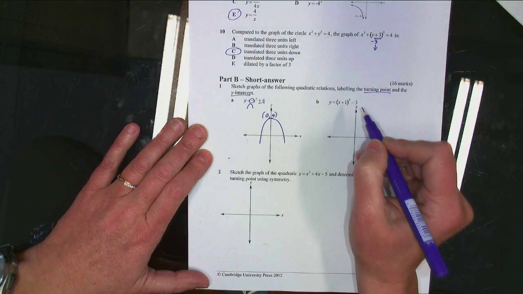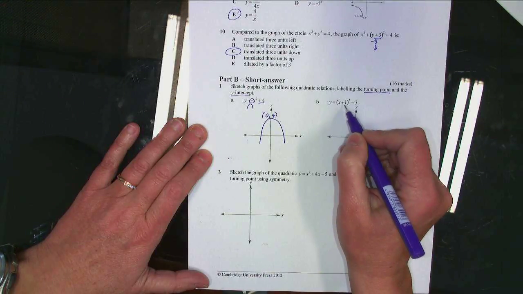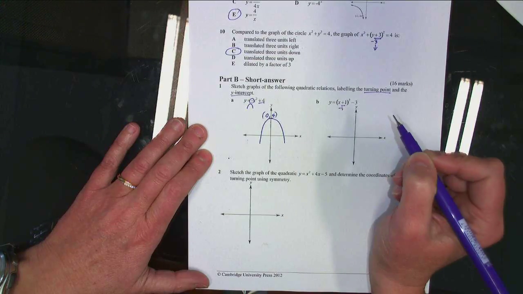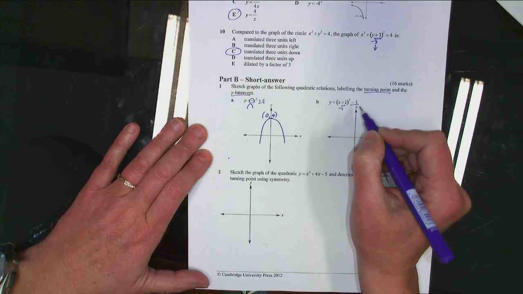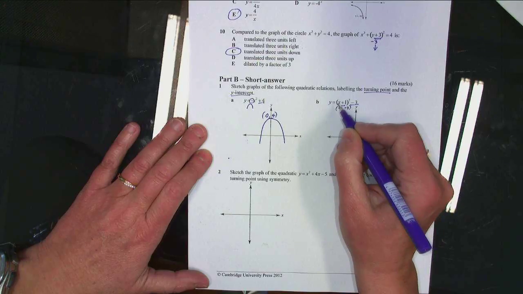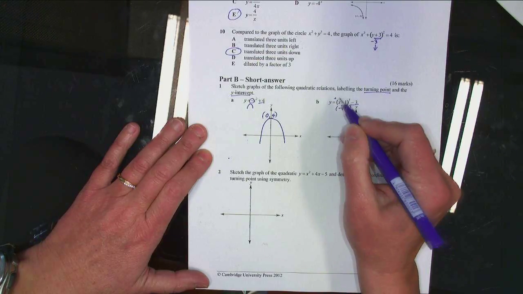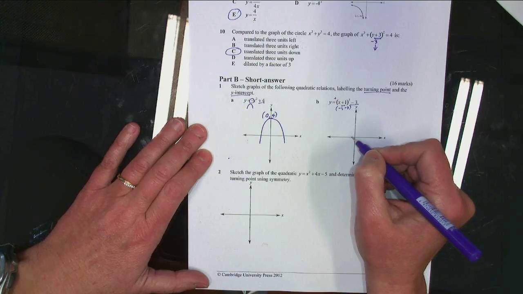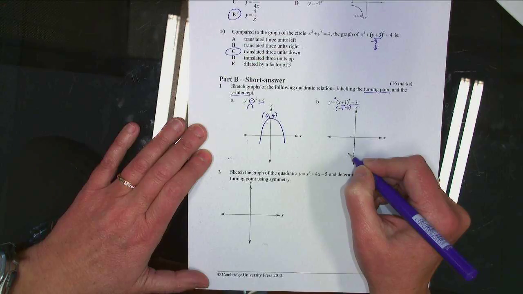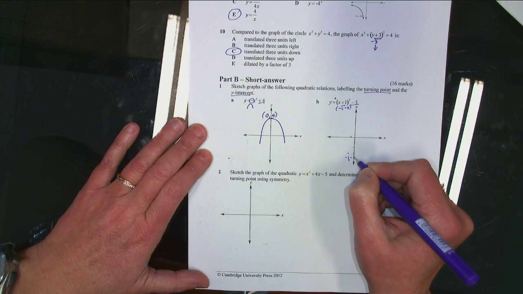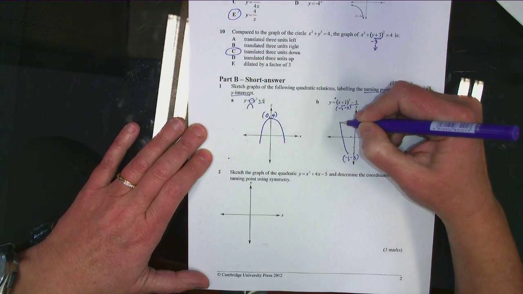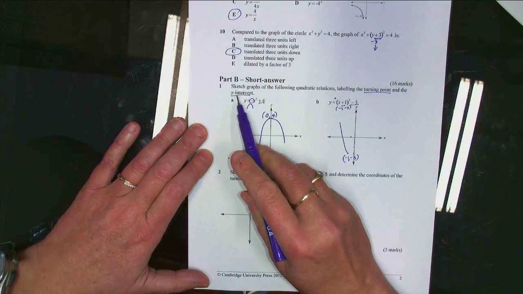Second question, looking at this, we know in this form that we're going to have minus 1 as the x-coordinate of our turning point, and this is going to be our y-coordinate, minus 3. It's positive, so we know it's an up the right way one, and this is our turning point. So minus 1, then 1, 2, 3, minus 3: this point here, (-1, -3), is our turning point, and it goes up in here.